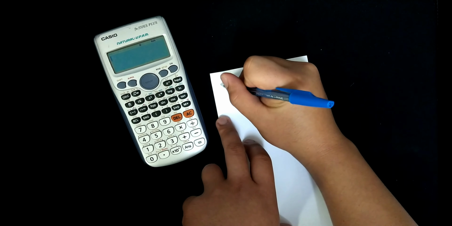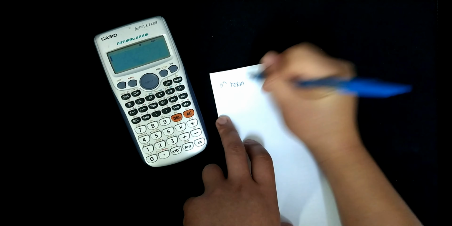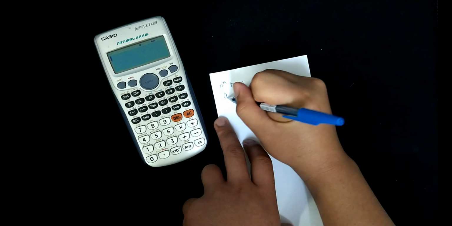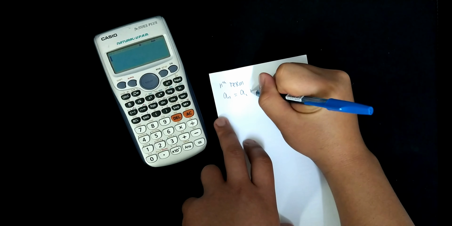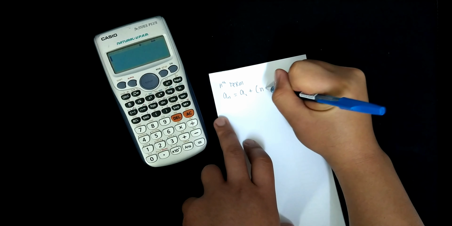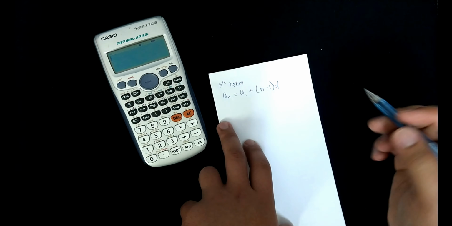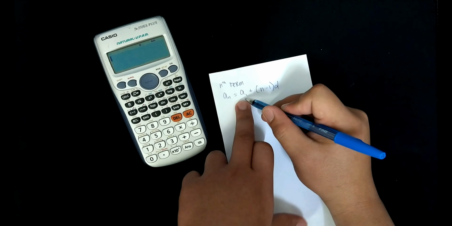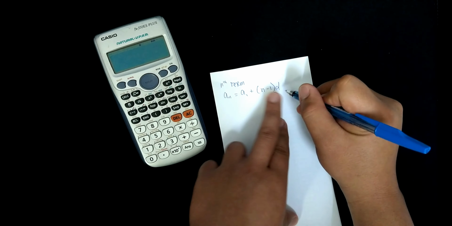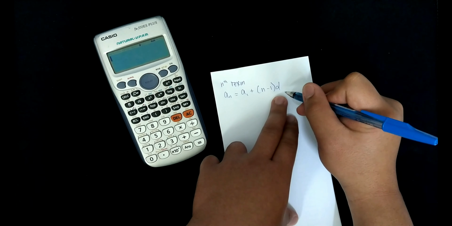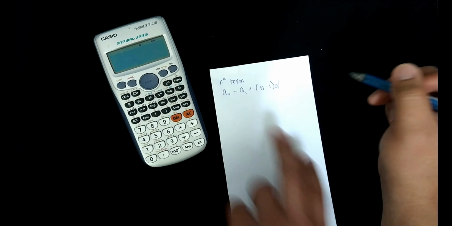First is the nth term formula. Nth term, which is an is equal to a1 plus n minus 1 times d, wherein an is the nth term, a1 is the first term, n is the number of terms, and d is the difference between the second term and the first term.